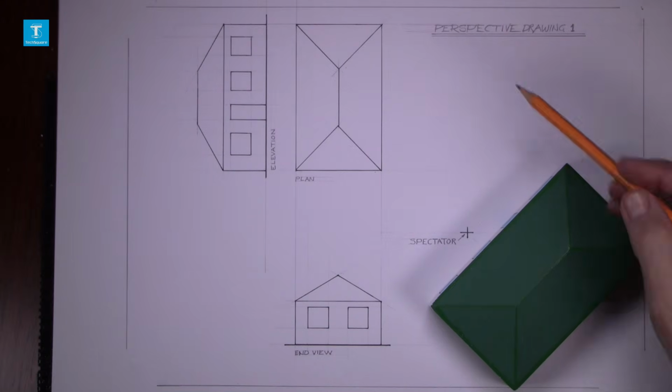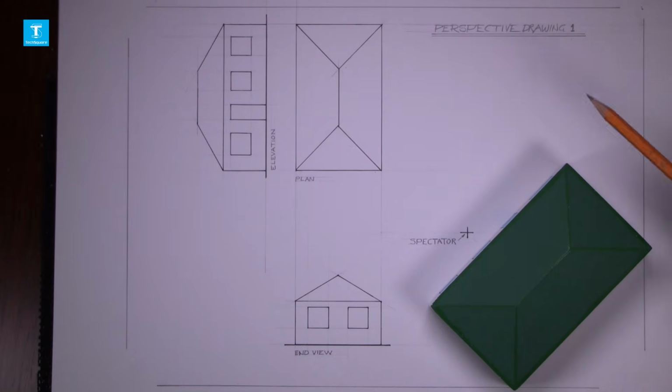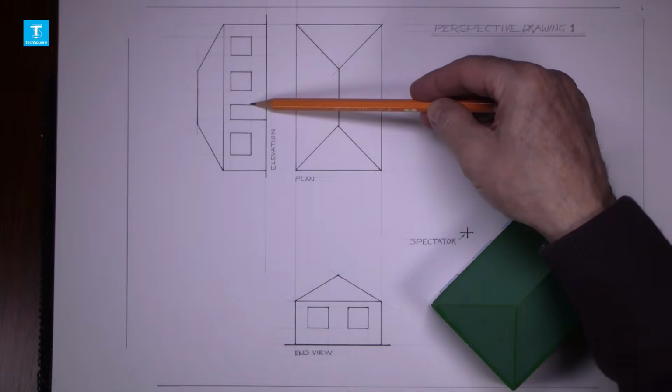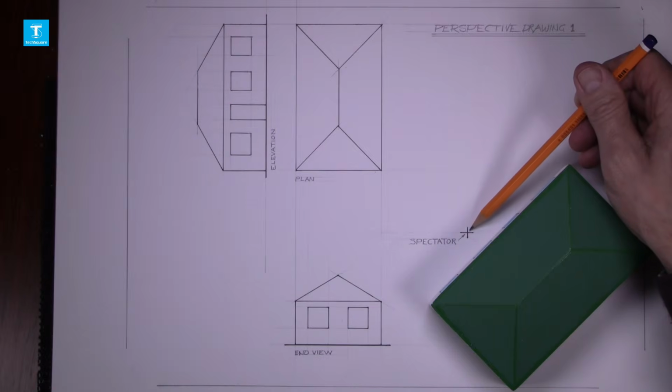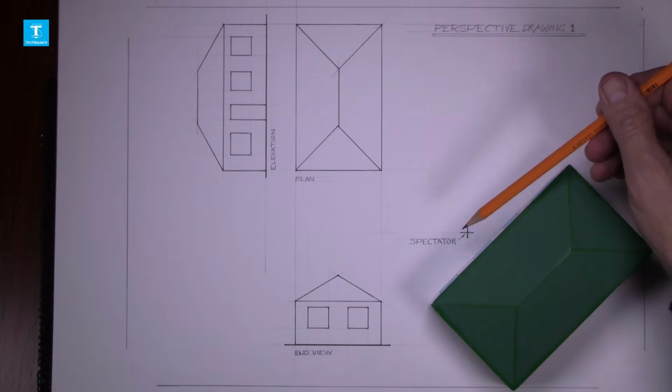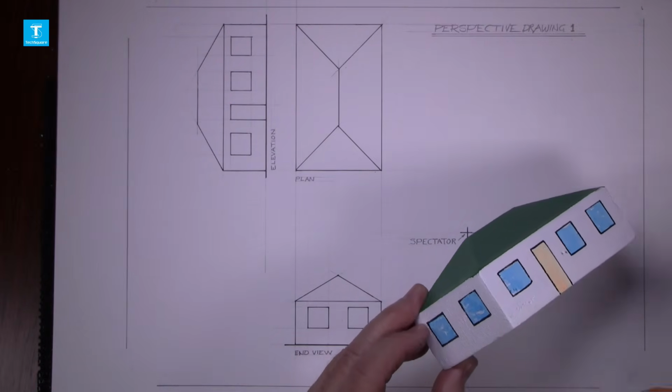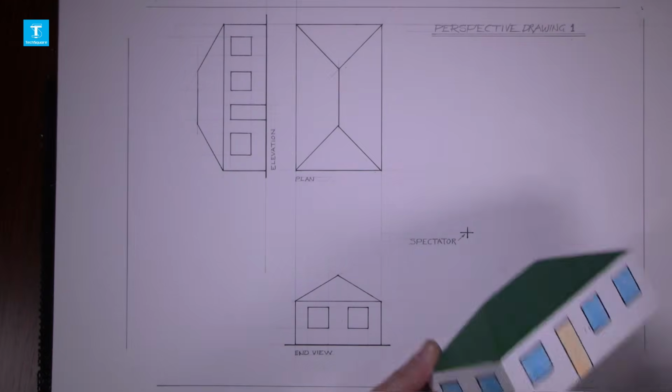Welcome to Perspective Drawing 1. We've drawn the plan, elevation and end view of a house, given the location of the spectator here. I'm going to draw the perspective view of the house in this position.